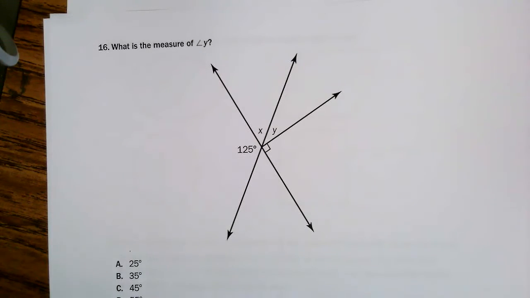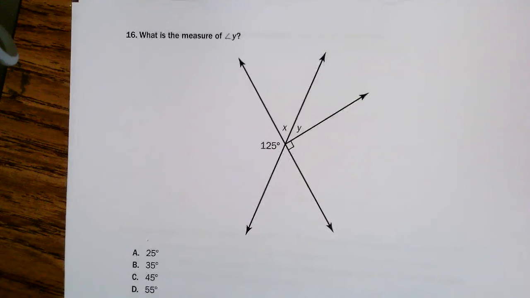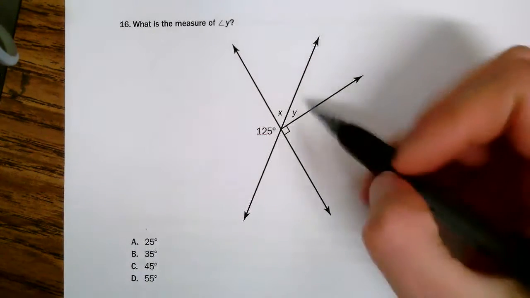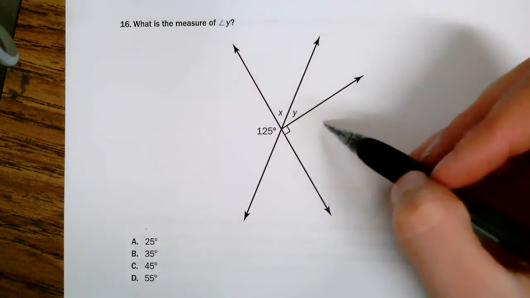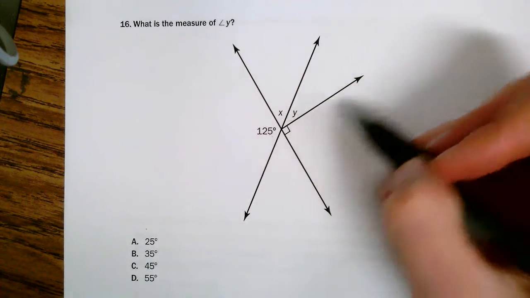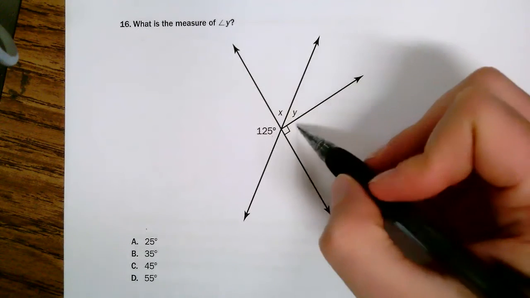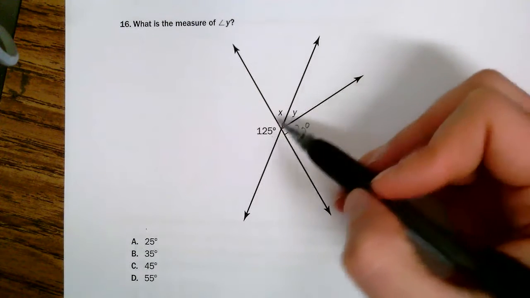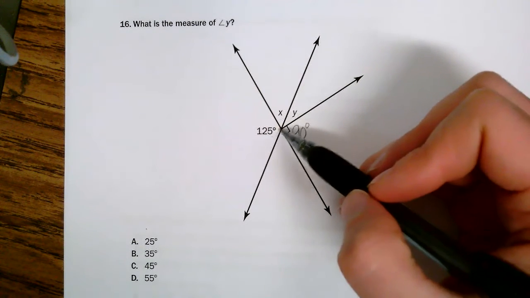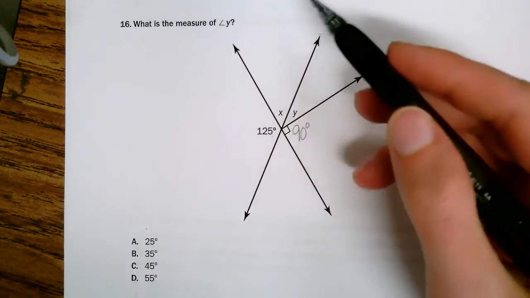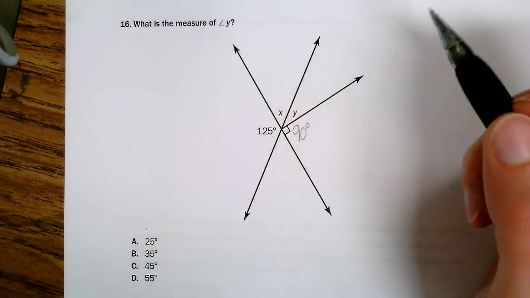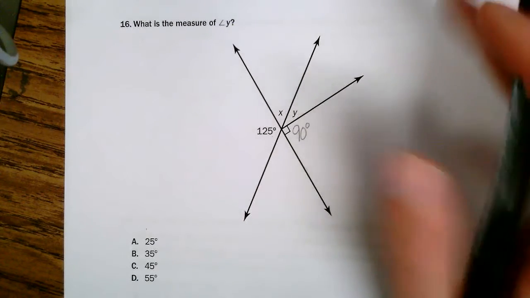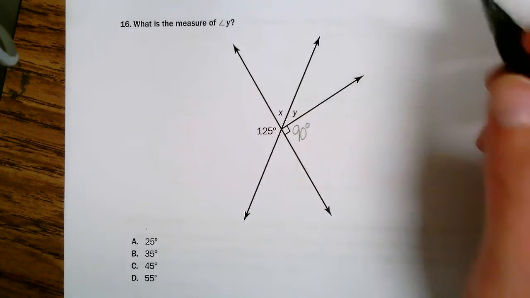Okay, our next problem is number 16. It says, what is the measure of angle Y? So I need to talk about some angle relationships here. I see this angle is 125. This angle here is a right angle, so that means it measures 90 degrees. Then we're going to talk about either vertical angles, supplementary angles, or complementary angles.